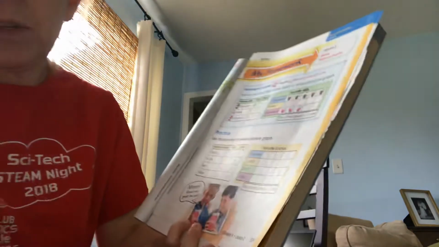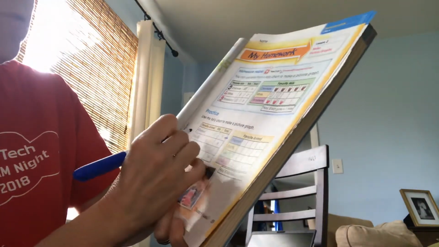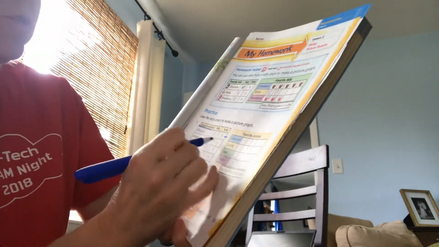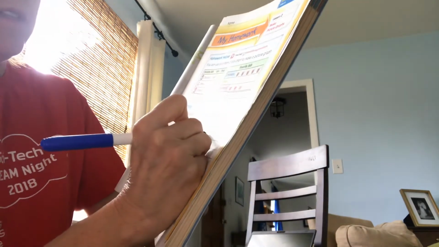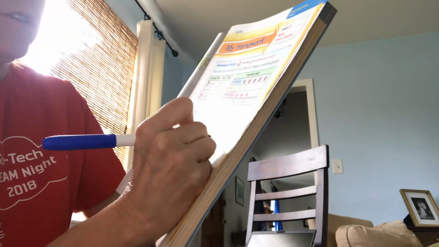Okay. All right. And then homework. Making a pictograph. So an elephant had 4. This is a favorite animal. Giraffe had 5. Bear had 4. Snake had 3. So an elephant, I'm going to do the ears and the trunk.